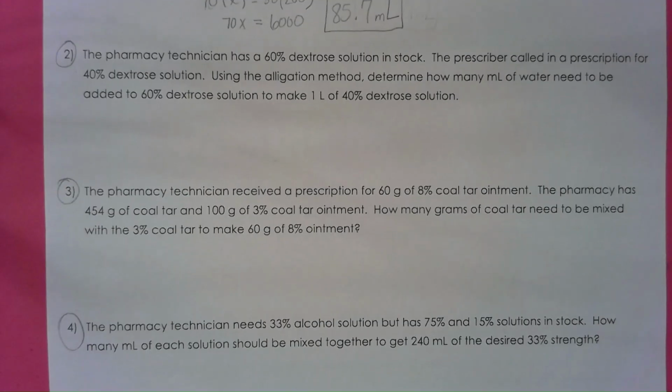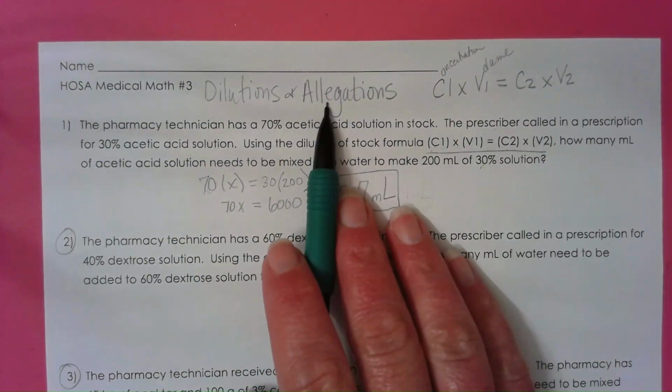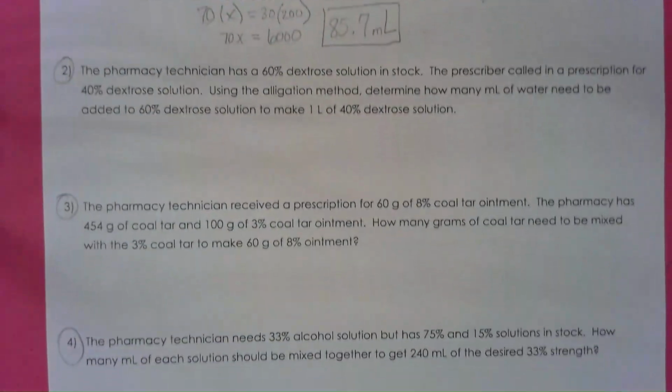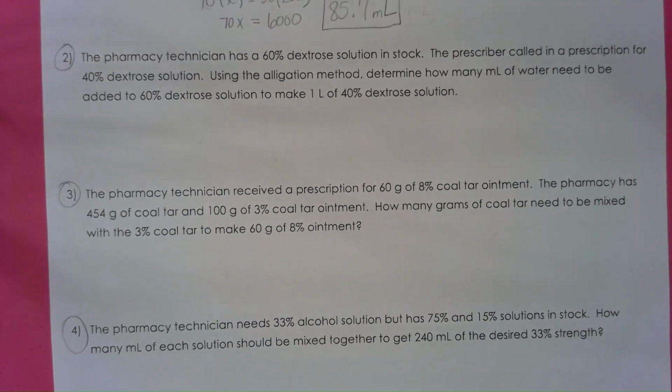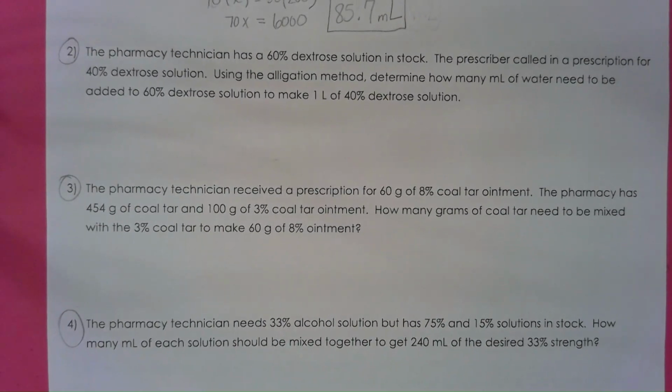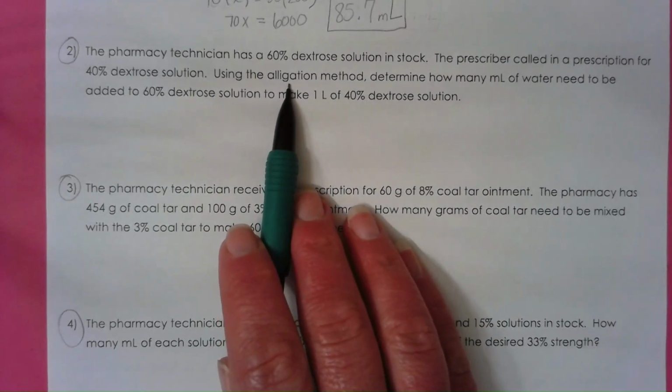All right, so now I'm going to teach you about alligations. There's quite an extensive process to this, but it's one of my favorite things to do. Once you get it, it's actually really fun. So the first thing you need to do is recognize an alligation problem. It tells you in this problem that you're supposed to use the alligation method.